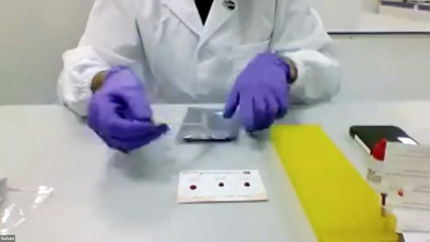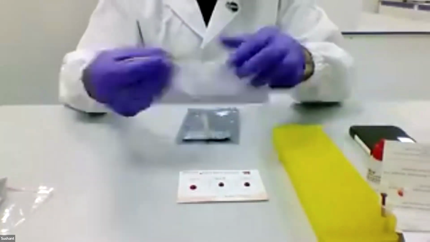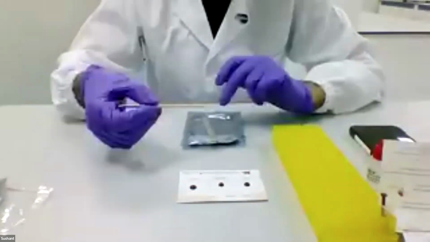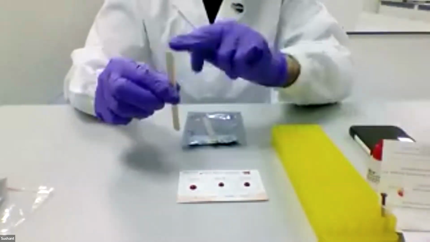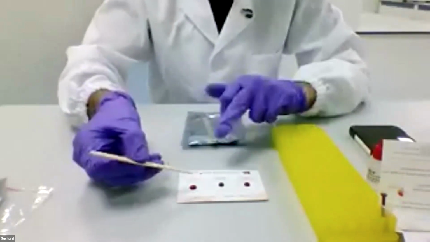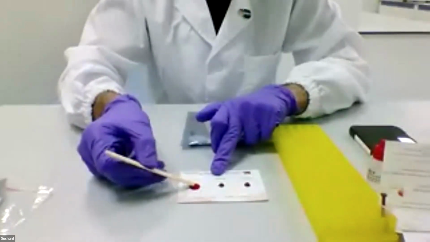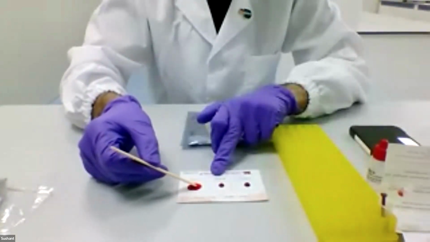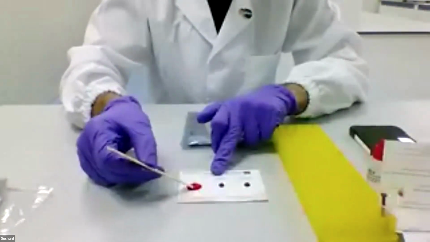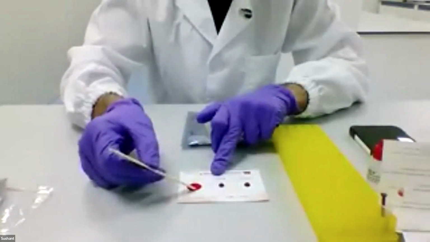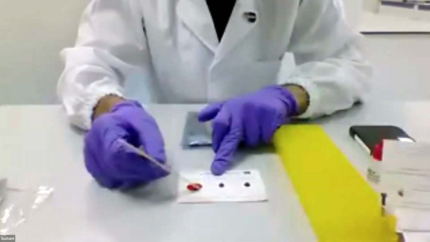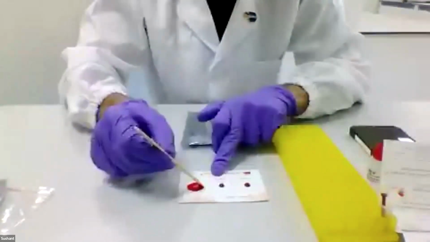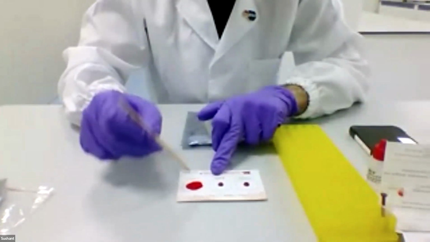After that, we'll use the stick. Now you can see we give you 2 sticks, and there are 3 wells. So we will be using 2 sides for one and 2 sides for the other. Very gently, just count to 15 to mix the sample. Like this.